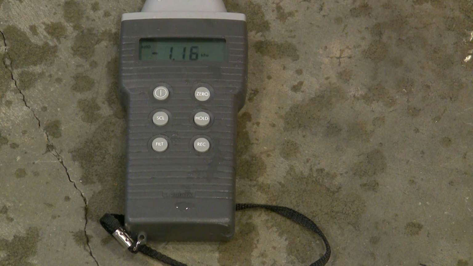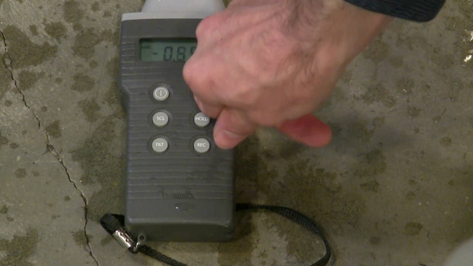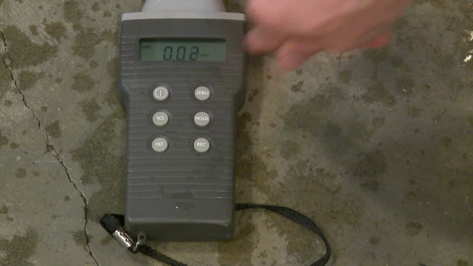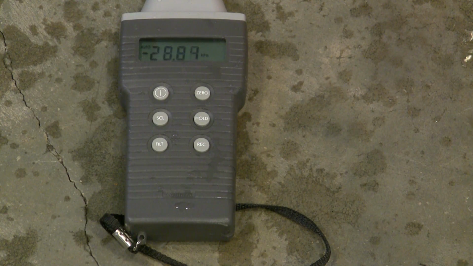Okay, you can see that the pressure gauge is jumping around a little bit. What I need to first do is make sure that pressure gauge is zeroed. So I'm going to close the downstream valve so that there's no flow going through the pipe. I'm going to push the 0 button so that it's been zeroed. Open that valve back up again.